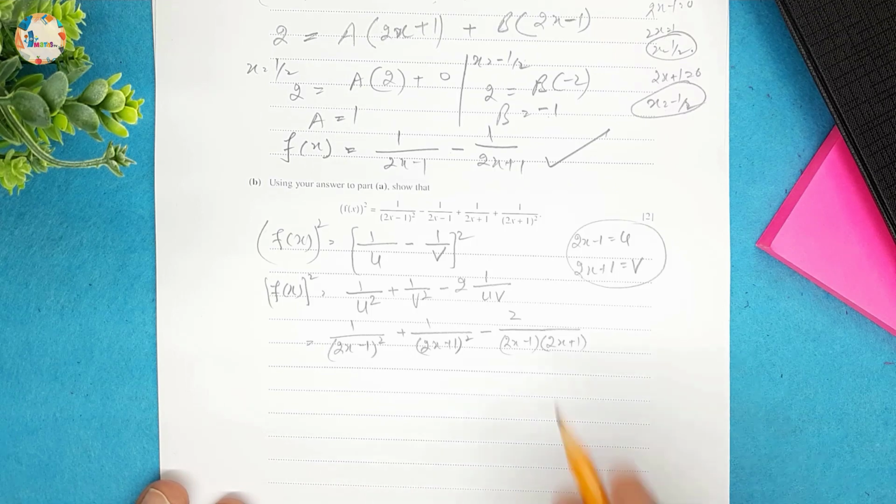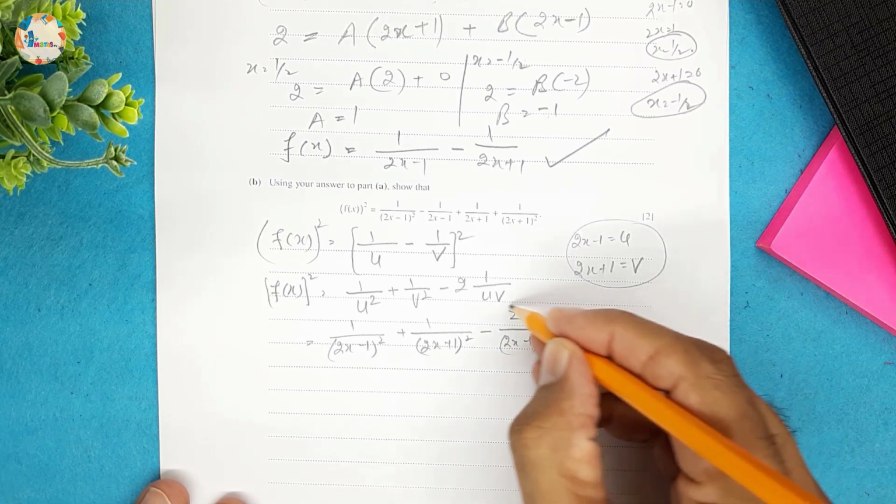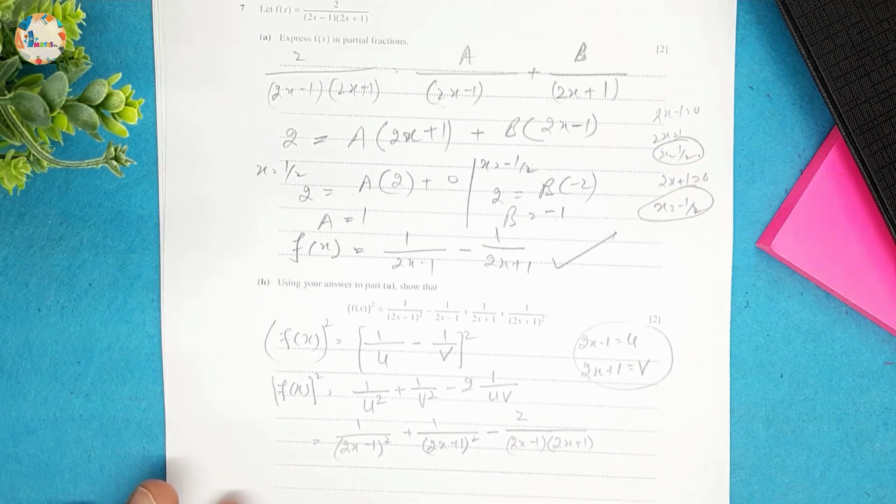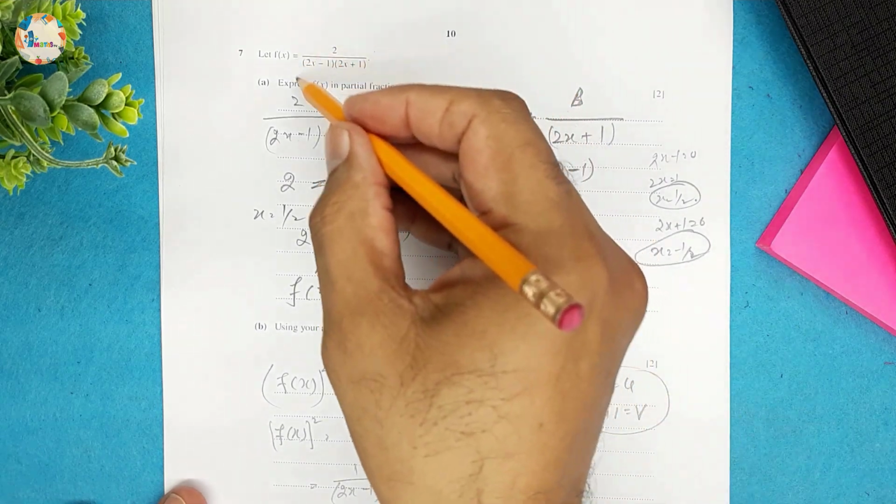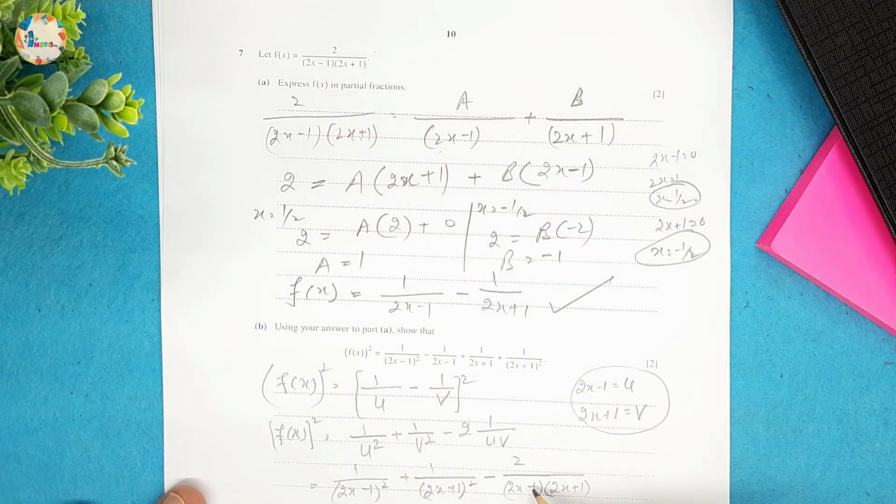For this section, we have already done this partial fraction, 2 over this.